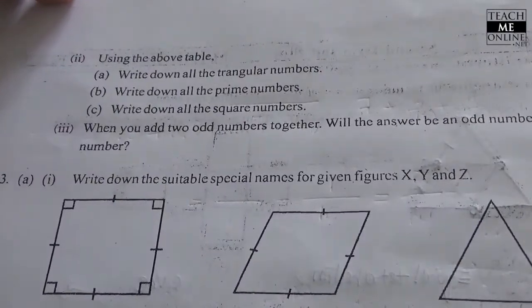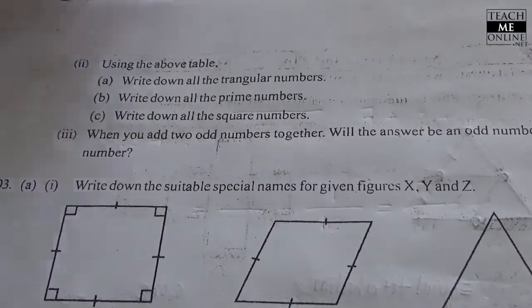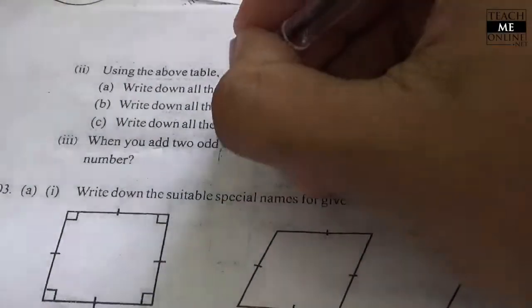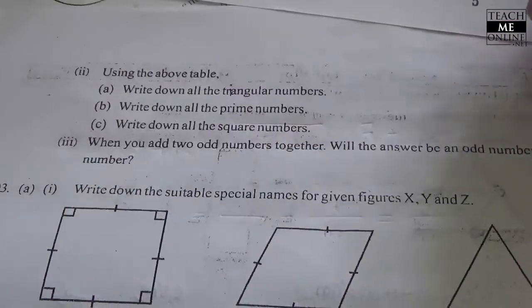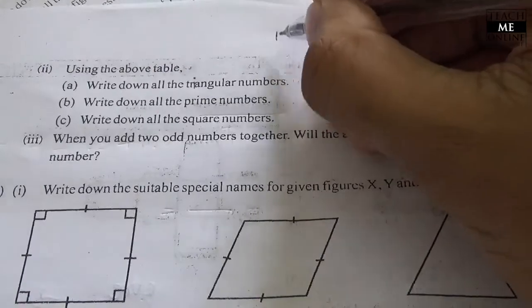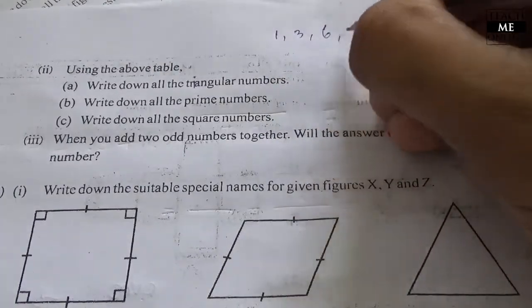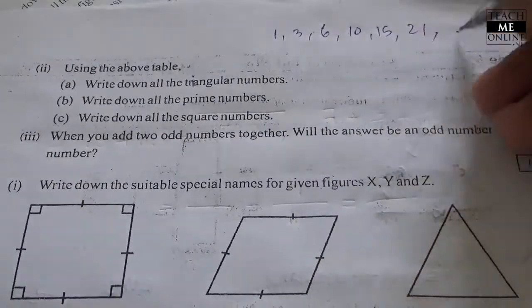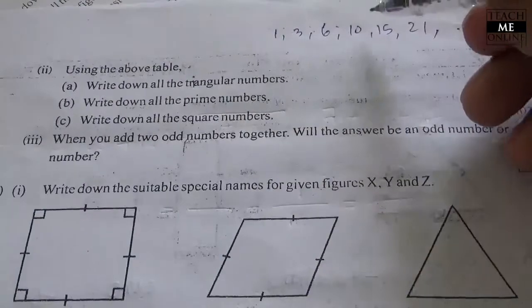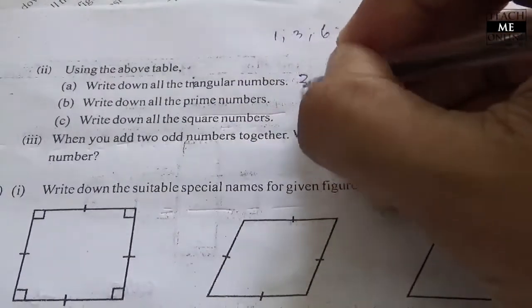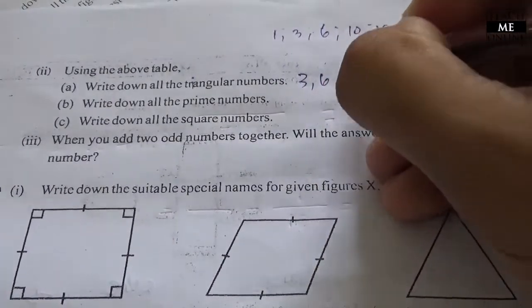Now part 2, subpart 2. Using the above table, write down all the triangular numbers. Triangular numbers are like this: 1, 3, 6, 10, 15, 21, and so on. So what are the ones given in the table? 3, 6, 10 and 15.